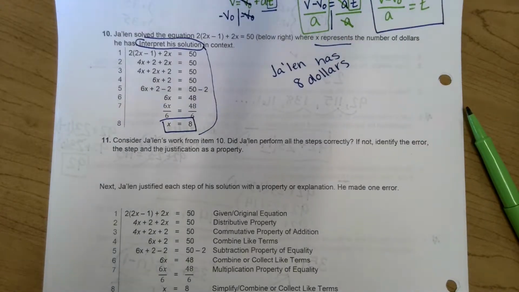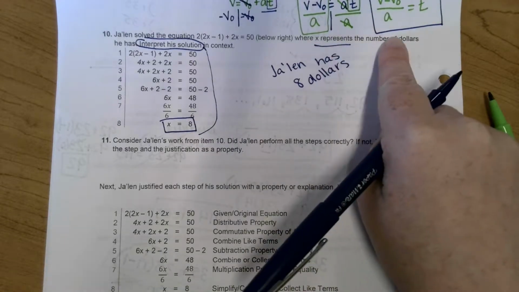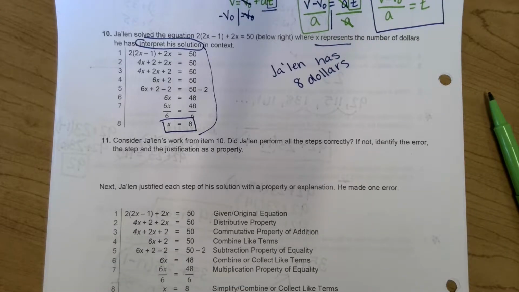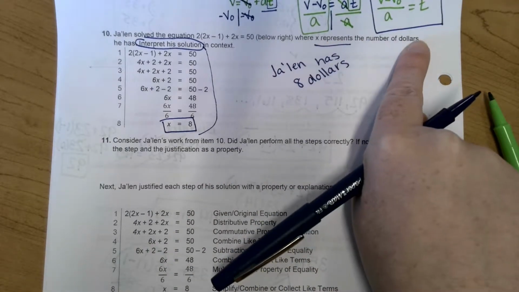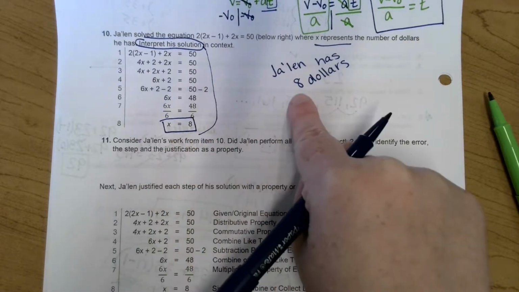And you're done. Man, a lot of people miss this on the test, and I think it's just not reading, because I don't like to say this should be the easiest problem on the test, but really this wasn't a math question, this was a reading question. So what does X represent? X represents dollars, so if X is 8, he has $8.